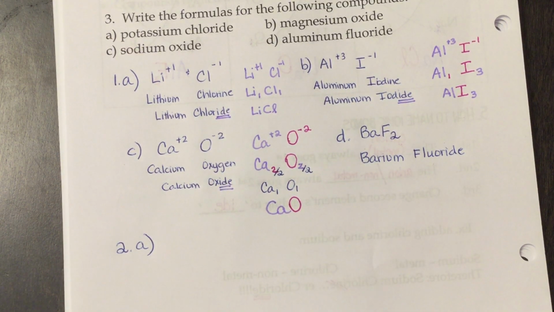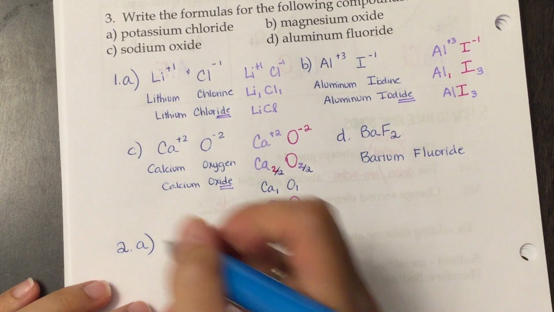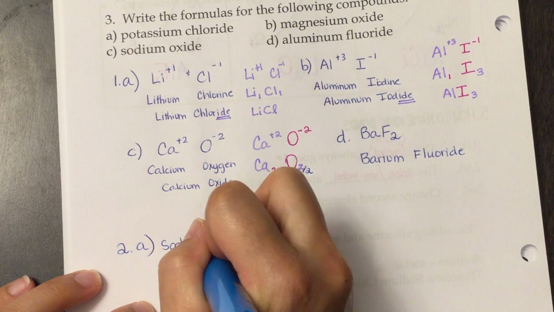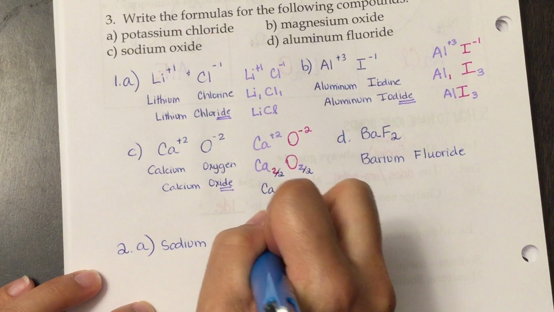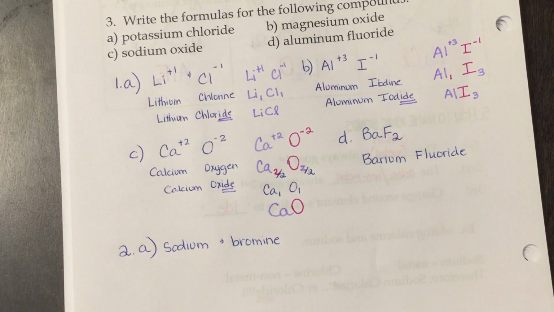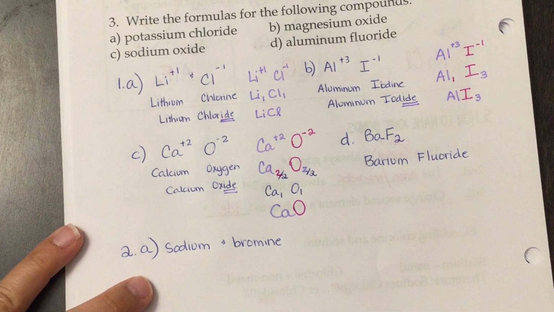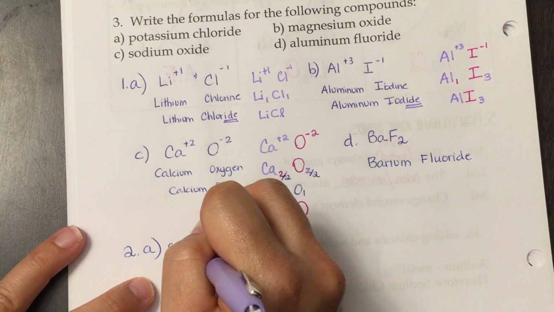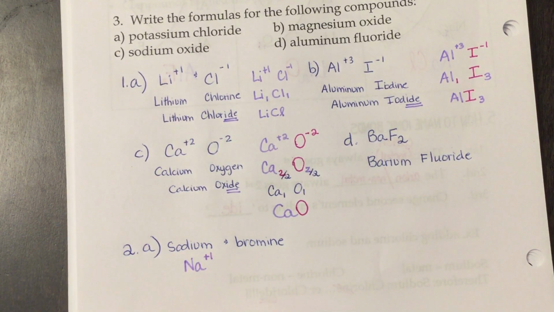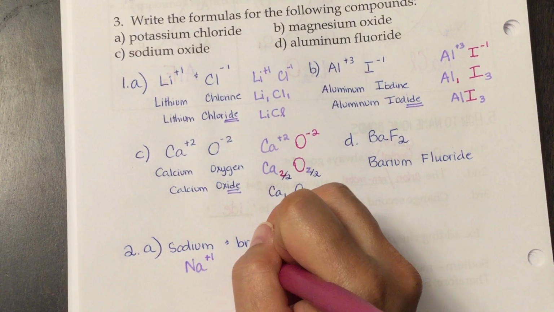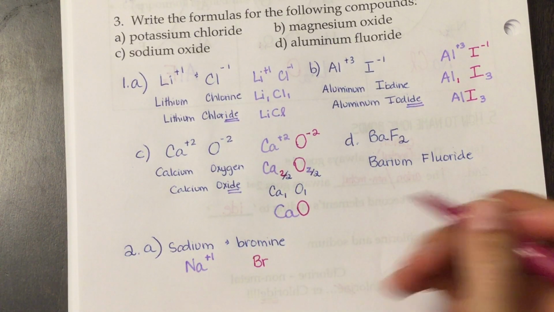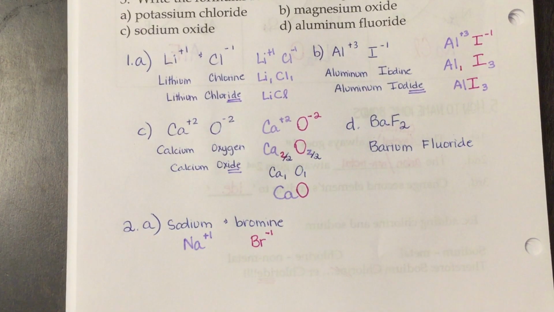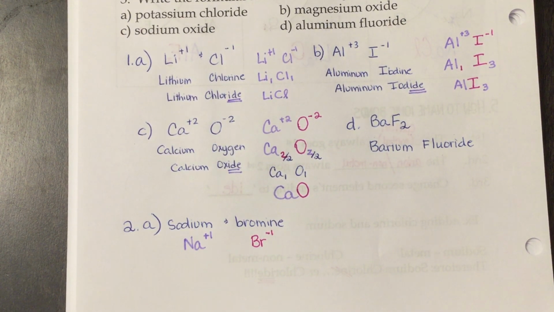Okay, take a look at number 2. Number 2A says write the formulas and the names for the following. Okay, the first one says sodium bromine. So we have sodium and bromine. Okay, so what's the symbol for sodium? What's the charge for sodium? Okay, what's the symbol for bromine? What's the charge for bromine? Okay, so when we're doing this, make sure you pause the video, find it on your periodic table, and then keep on going.